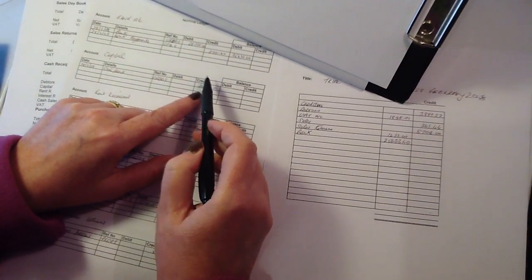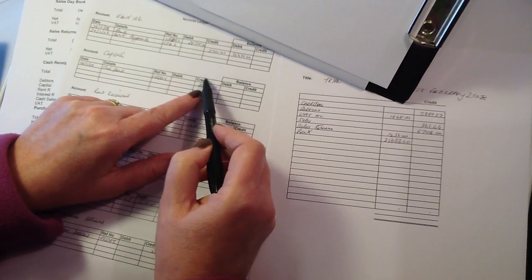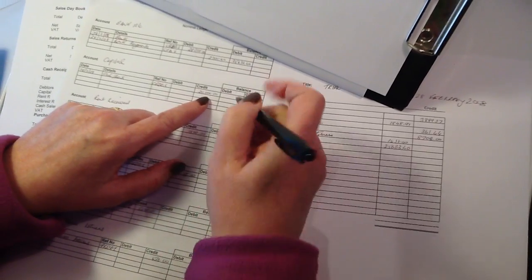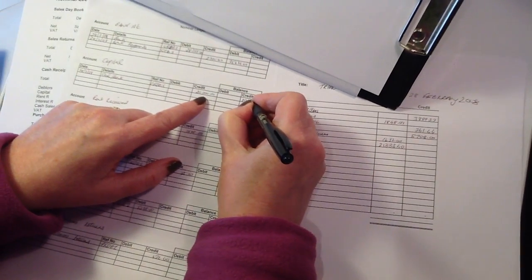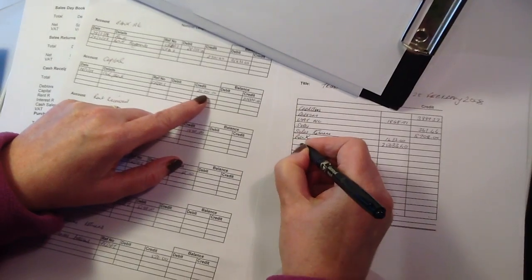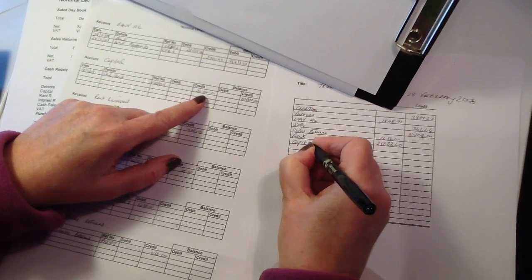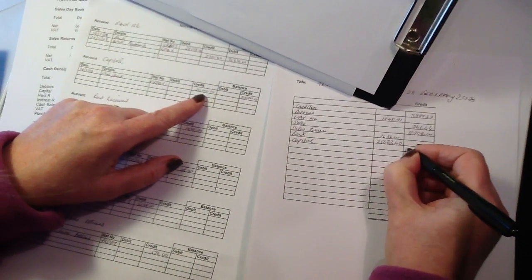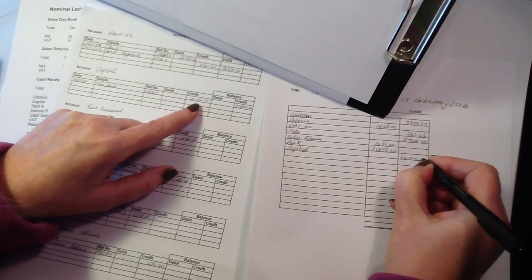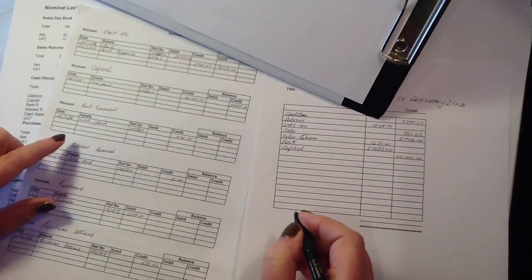Now we have the capital. The capital is mainly where the money has come from. So it's on the credit side. It's a liability, as we discussed. And it will remain a liability in the company for as long as the company is in existence. It's the money that the company owes to the owner.